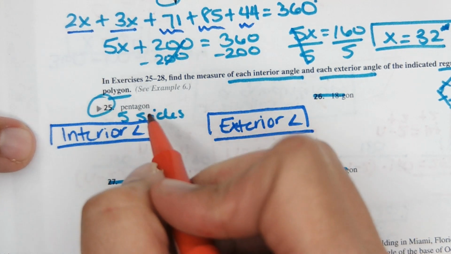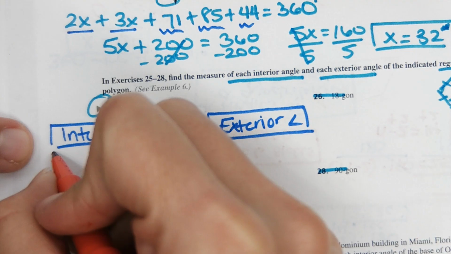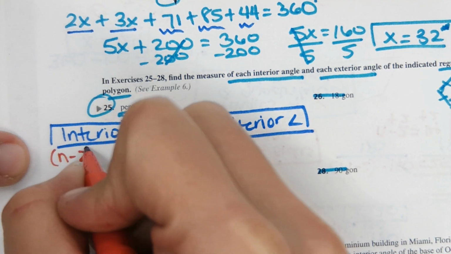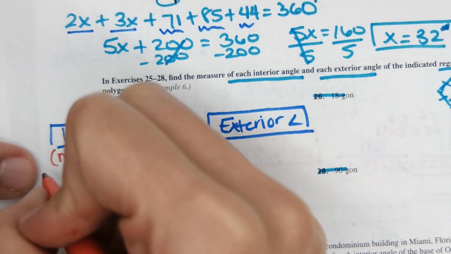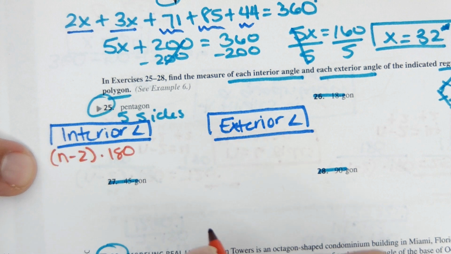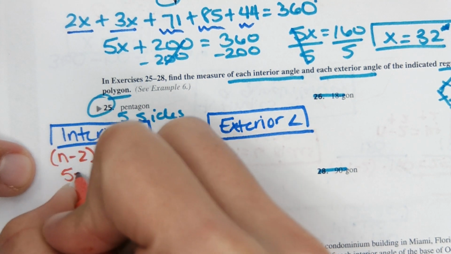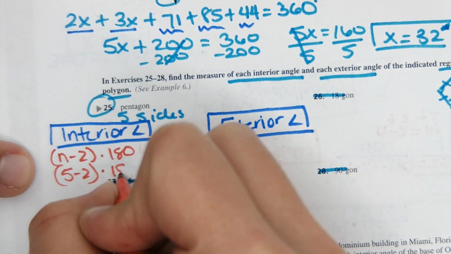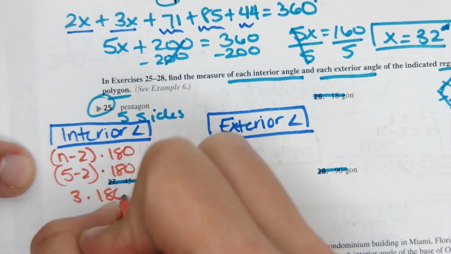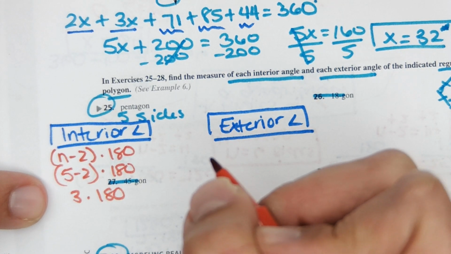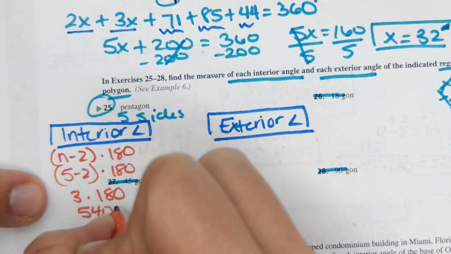Okay, so for 5 sides, the sum of the interior angles is n minus 2 times 180. We plug in 5, and that comes out to 540 degrees.